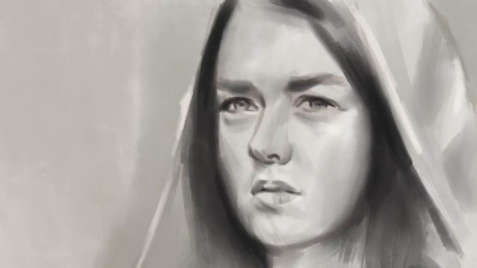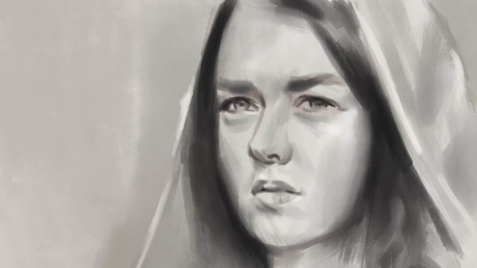Here I flip the canvas. The reason why I'm doing this is to see the painting with fresh eyes, and you will detect mistakes much easier.